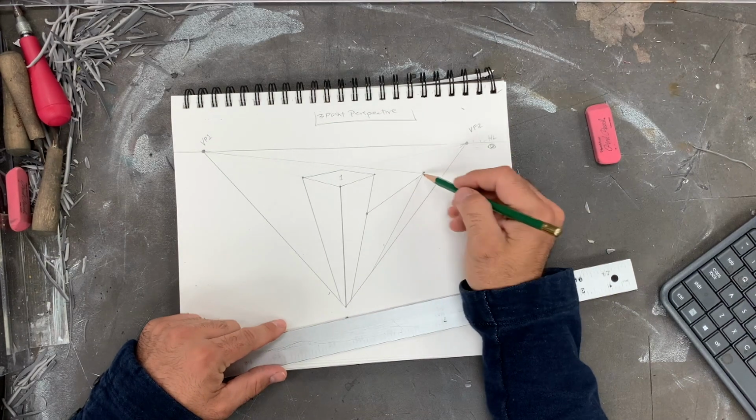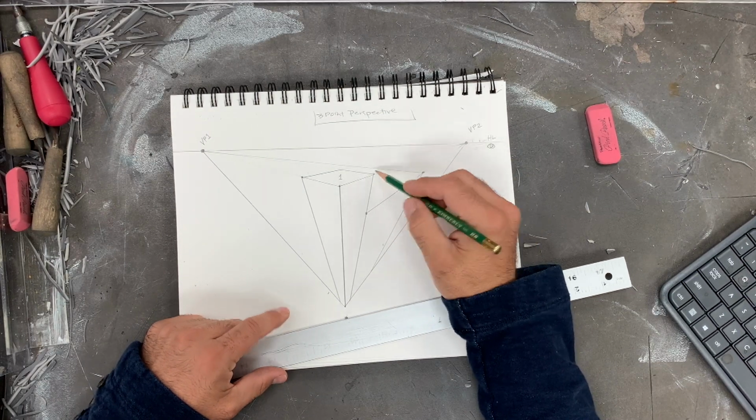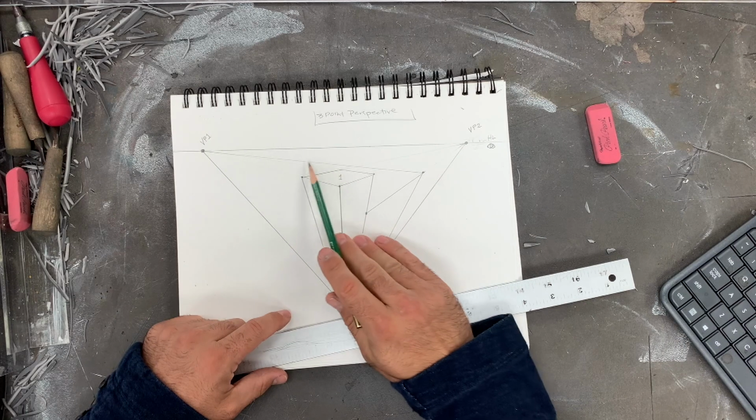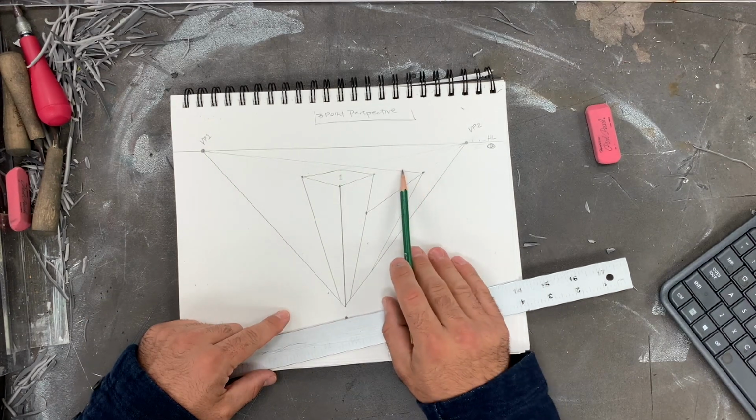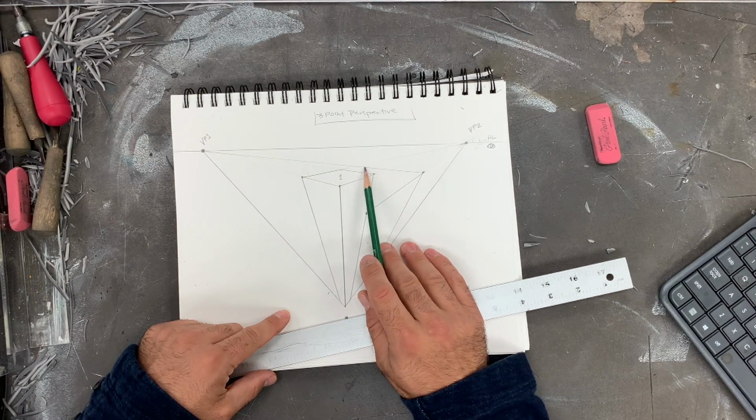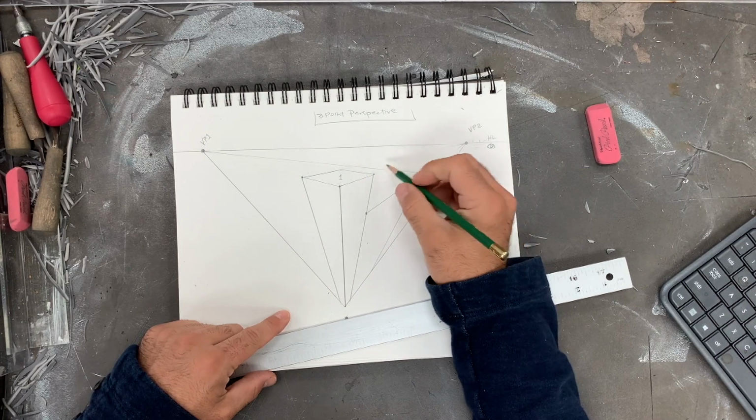Again, I need to define the left side of this building. What I'm going to do is, right on the line we just created, somewhere along here, I want to end the building, right?